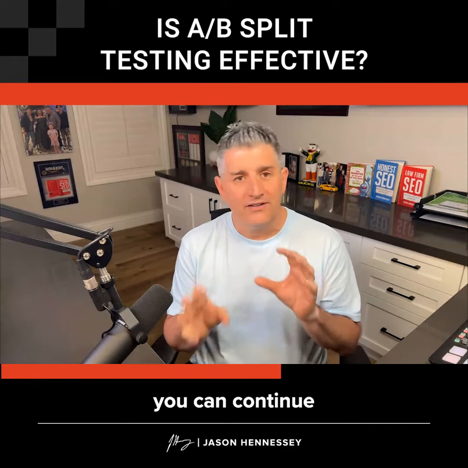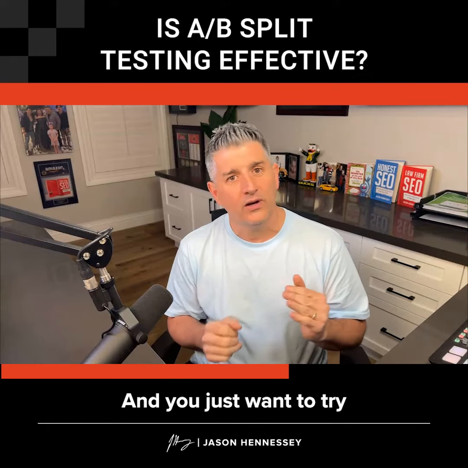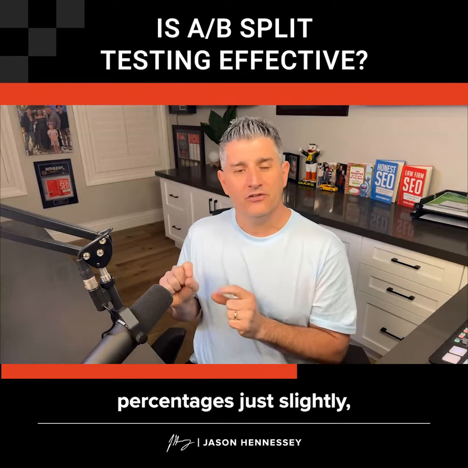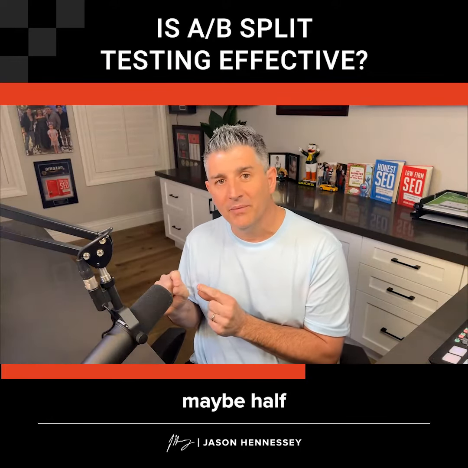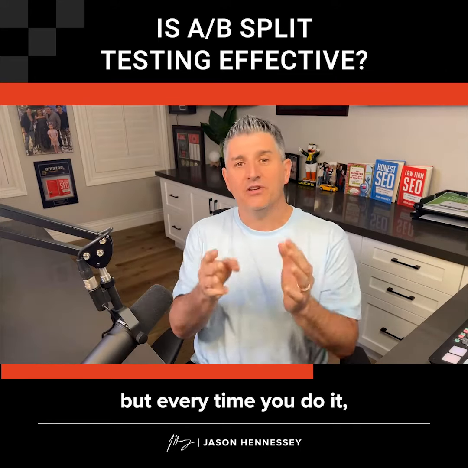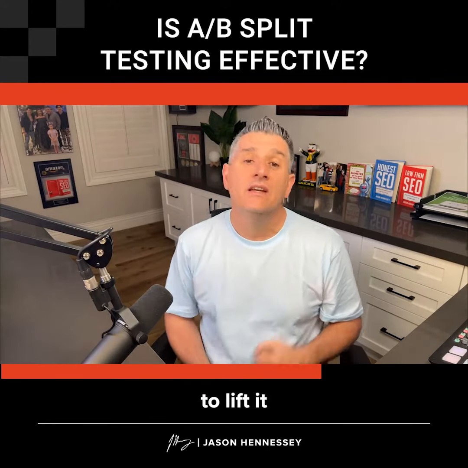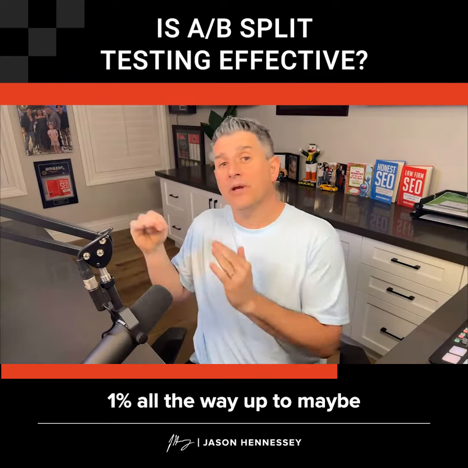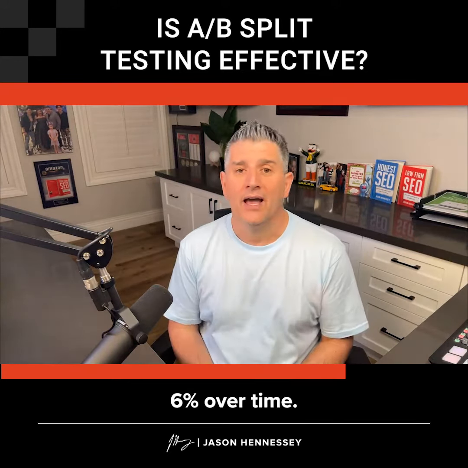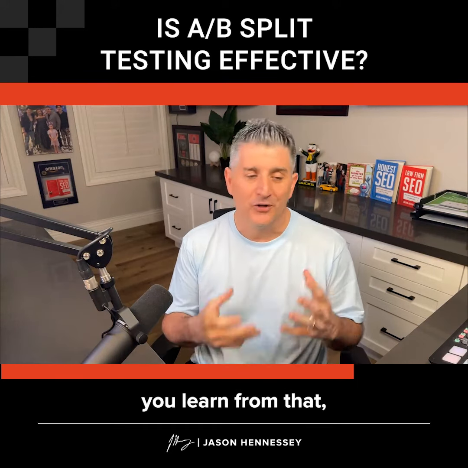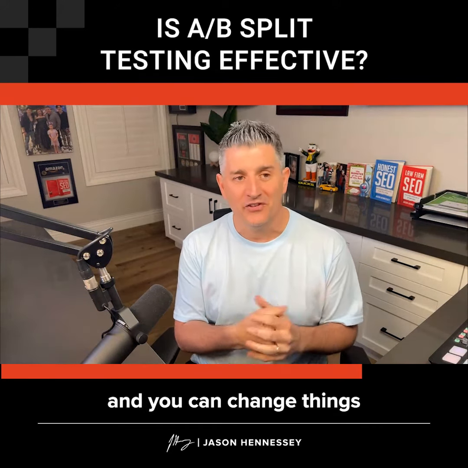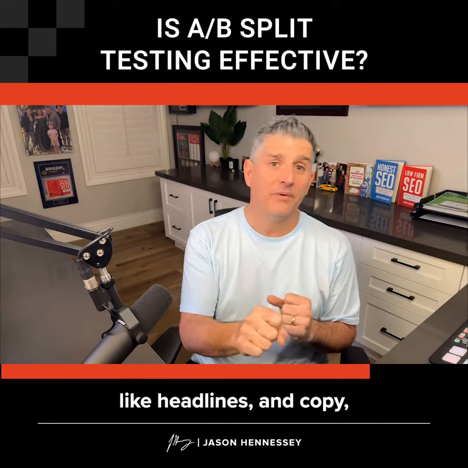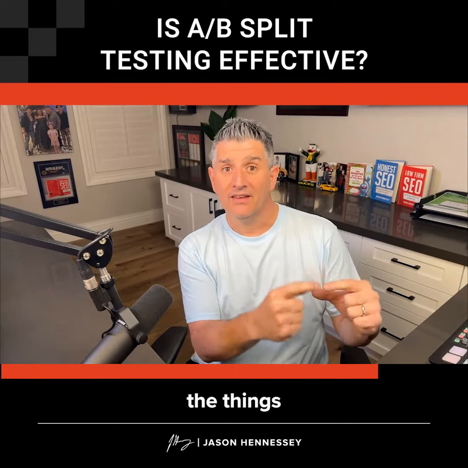Then from there, you can continue to do tweaks, right? And you just want to try to lift the conversion percentages just slightly, like maybe by 0.5% or 1%. But every time you do it, you're just continuing to lift it. And you might have brought the conversion percentage from like 1% all the way up to maybe 6% over time, right? And then from there, you learn from that, and you can change things like headlines and copy and the buttons, like the things that the buttons say.